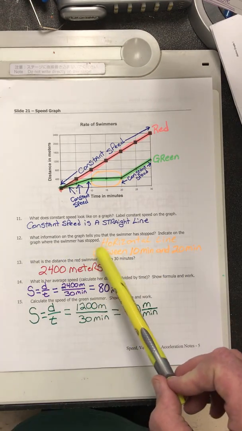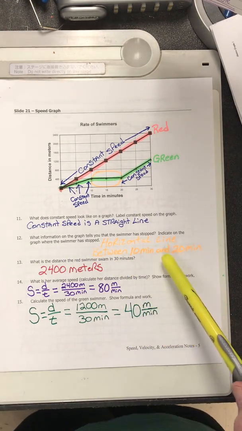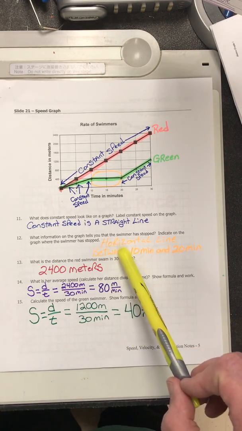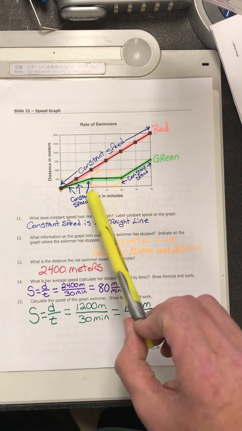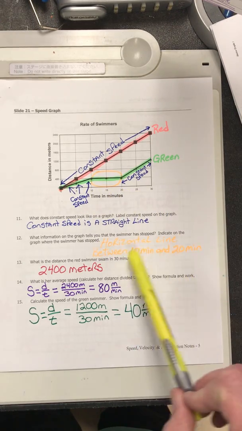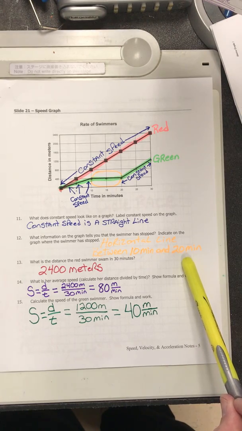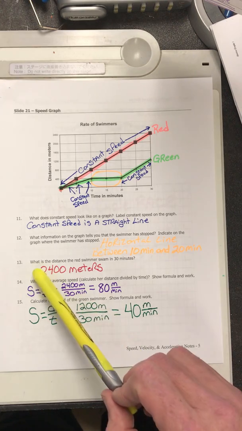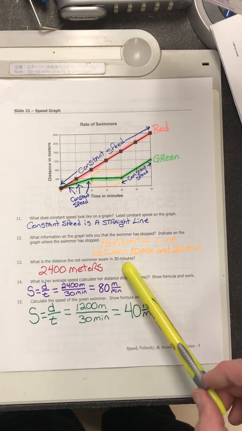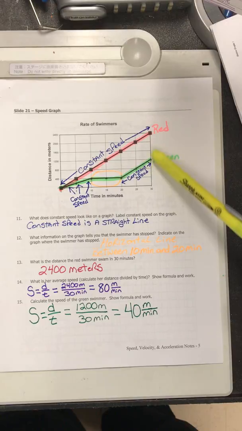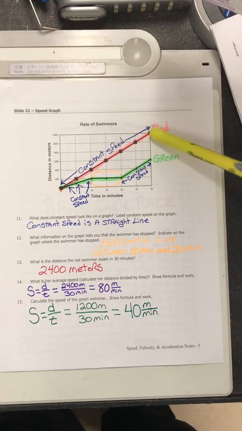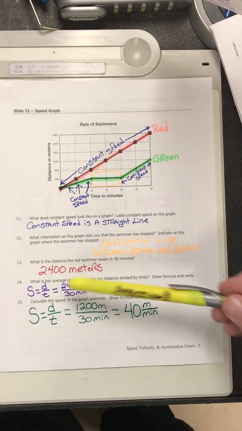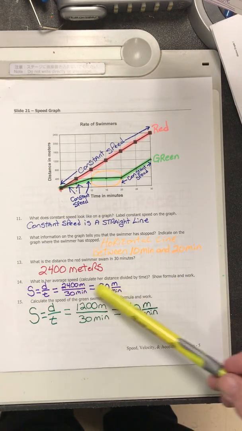What information does the graph tell you that the swimmer has stopped? Indicate that on the graph where it stopped. The horizontal line right here between 10 minutes and 20 minutes tells you that the swimmer has stopped, and I circled it right there. You can see where I circled it. What is the distance the red swimmer swam in all 30 minutes? So I go to 30 minutes, I go all the way up to where the red swimmer stopped. I cut it all the way across to there, 2,400 meters. So 2,400 meters.